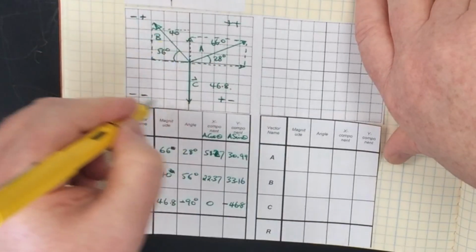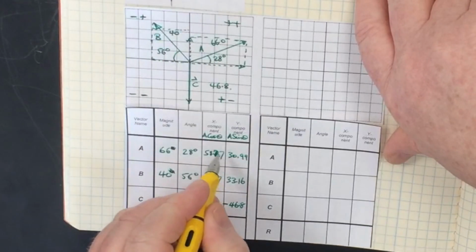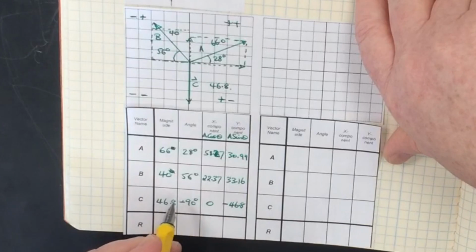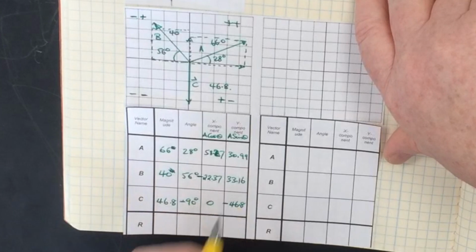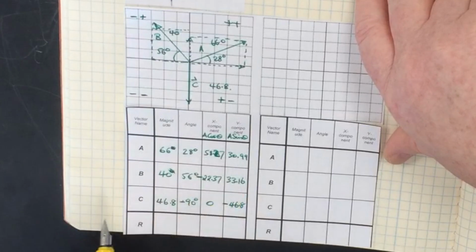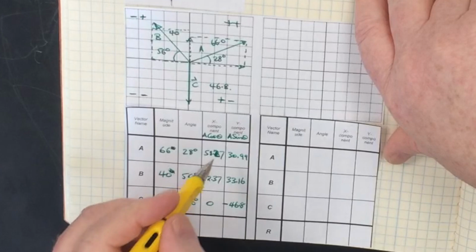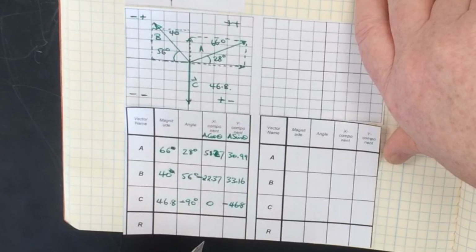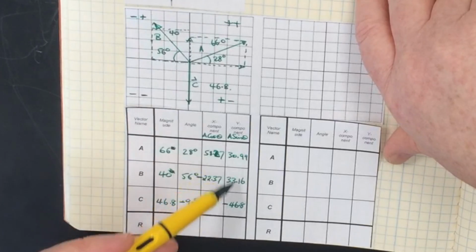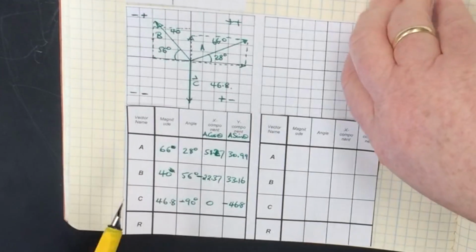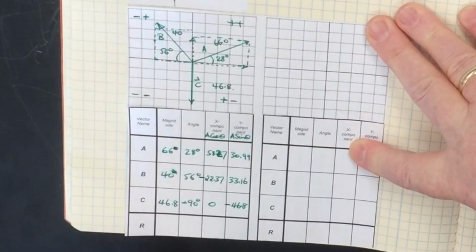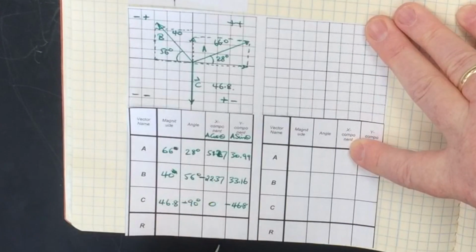So I do this little thing going around here, and then I go in and put the correct signs in for each one of them. So B, we have a negative x and a positive y, and A is positive in both. Now, to determine what my resultant should be, all I need to do is arithmetically add the individual x and y components of all three. So I need to add 58.27 to minus 22.37.